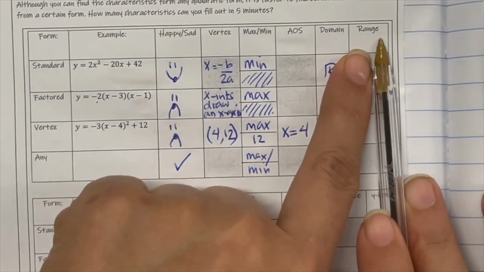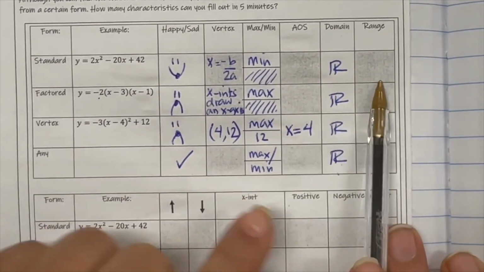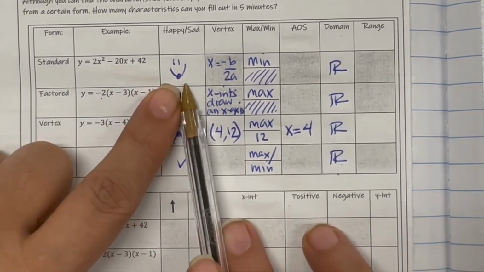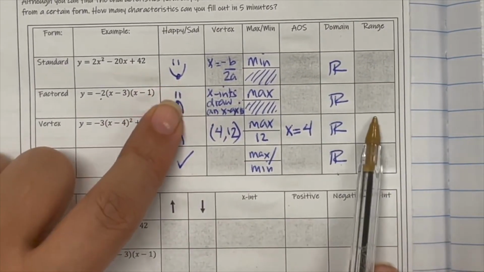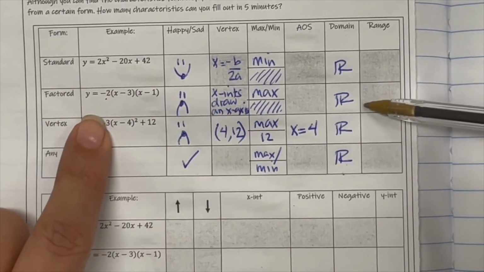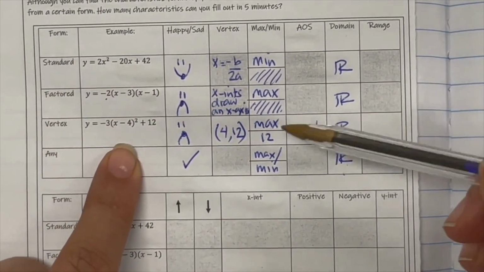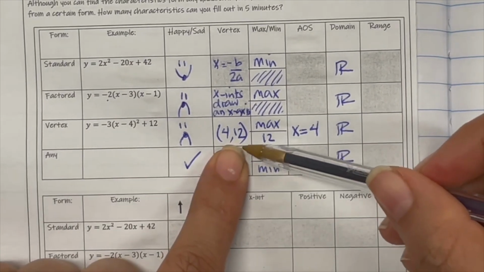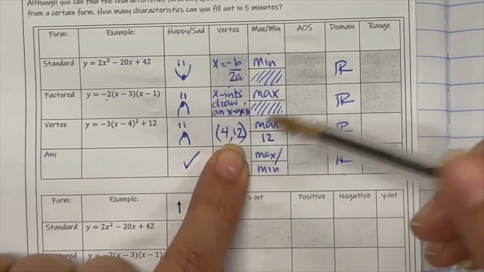In terms of range, again, I can't tell the range unless it's graphed for me or they give me the vertex, right? That's why these two are blank. I can work it out, but I can't tell immediately. So from standard and factored, I can't tell, but from vertex, I can tell because I already have the vertex. So what's the range?